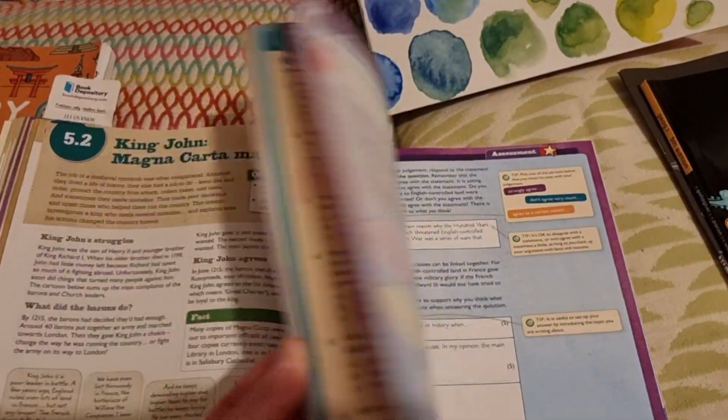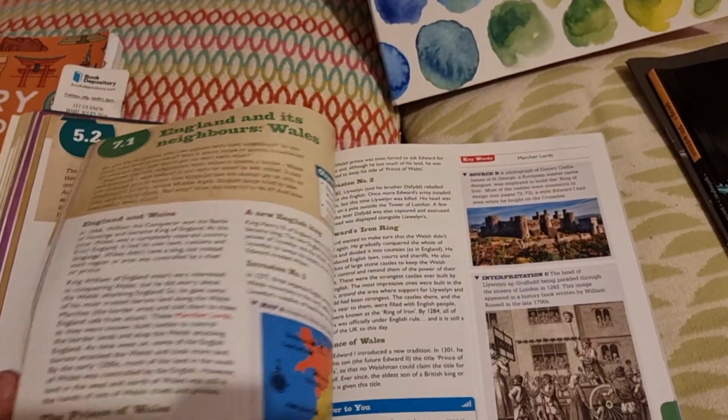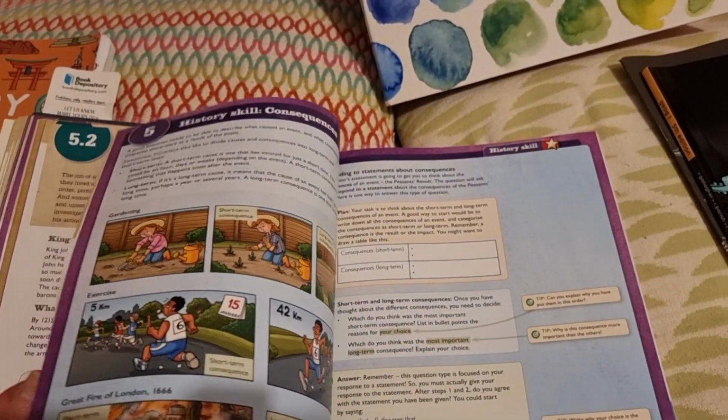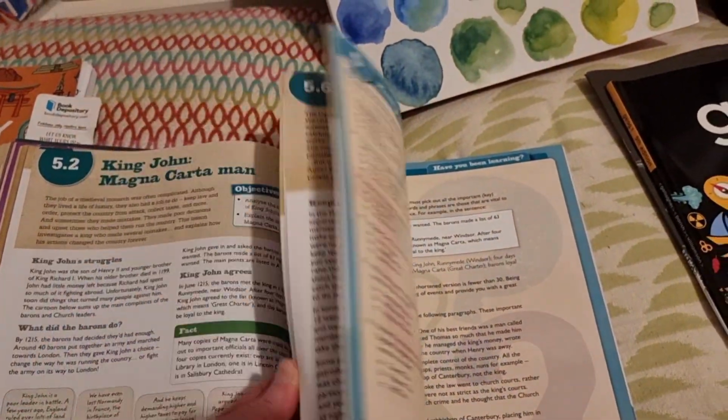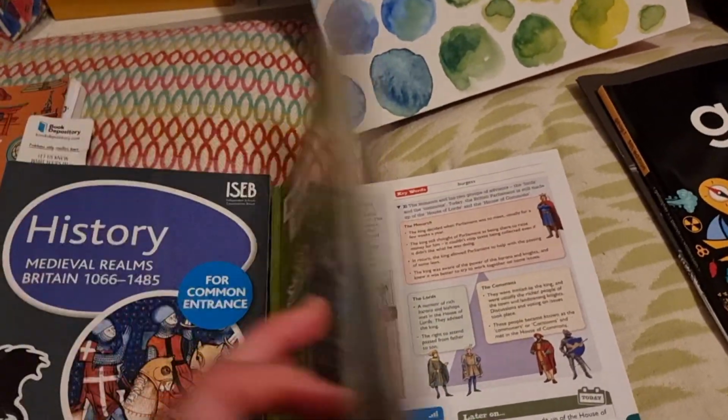So yes, I particularly like the literary focus. I like the cause and consequence section, and I like the depth study as well, and the little knowledge quizzes. So that's the 4th edition.